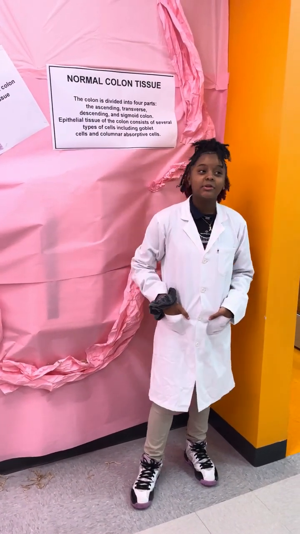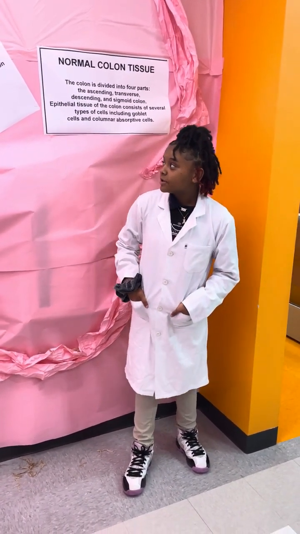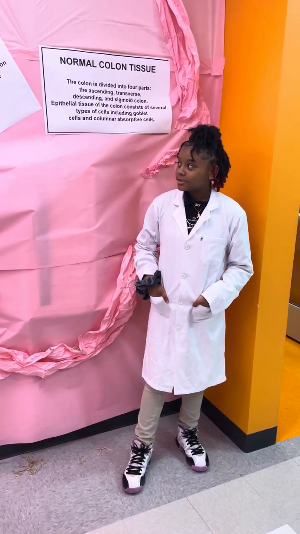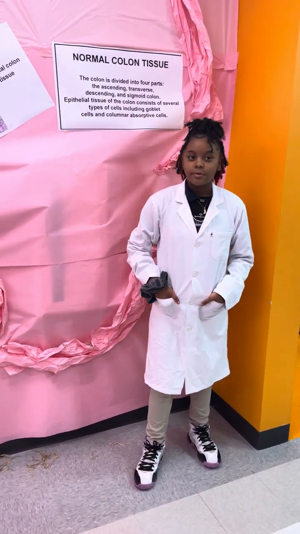It's divided into the ascending, the descending, the transverse, and the sigmoid colon. The epithelial tissue of the colon has several different types of cells, which include the goblet cells and the columnar absorptive cells.